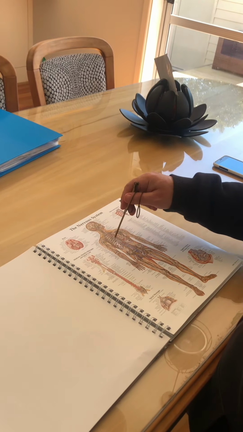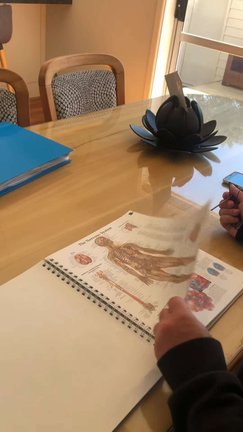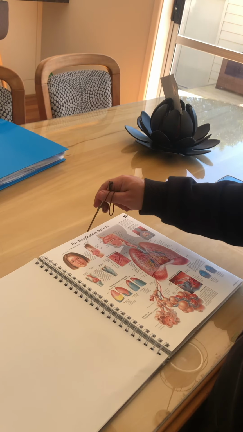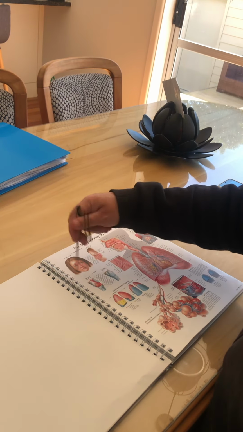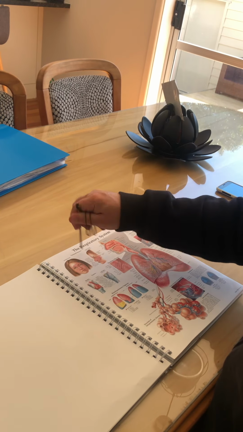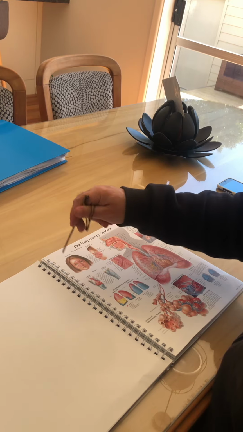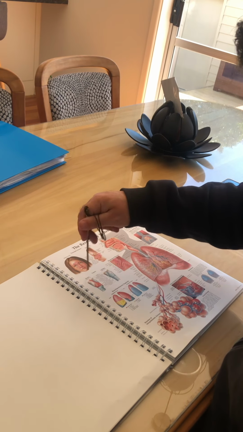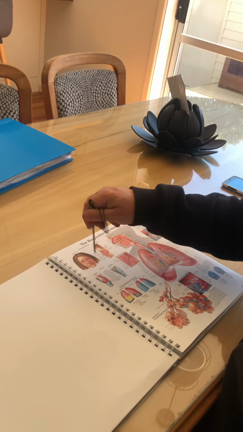Okay, where do I need to go to next, please? Okay, so we're going to work on the sinuses now. Okay, so this area is needing a bit of attention. So we're just going to facilitate energy in there.